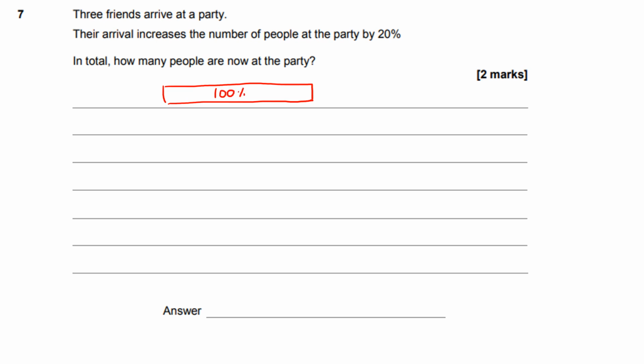There's now 20% added to your 100%. And this 20% increased the number by 3. So if each 20% is 3, there are 5 lots of 20% for the 100%. So if I do 5 times 3 here, that would mean that originally they had 15 people.